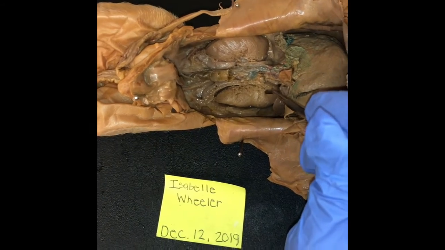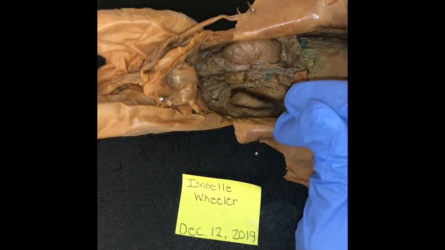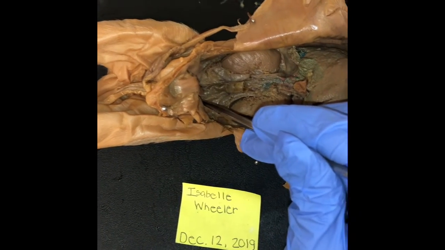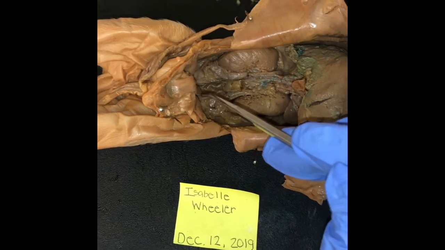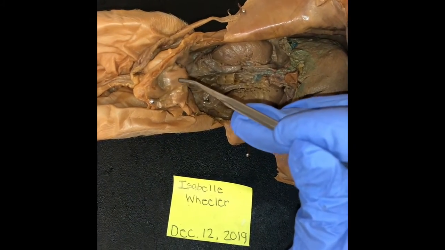The urine is made in the kidneys, and then it travels down 2 tubes, the ureters, into the urinary bladder, and then the bladder stores the urine, allowing urination to be infrequent and controlled.